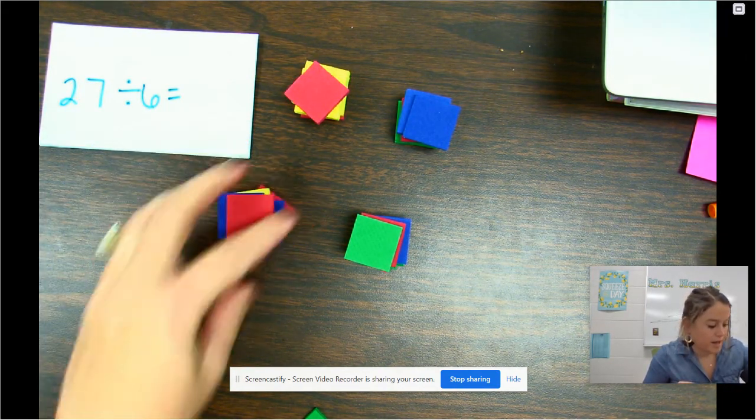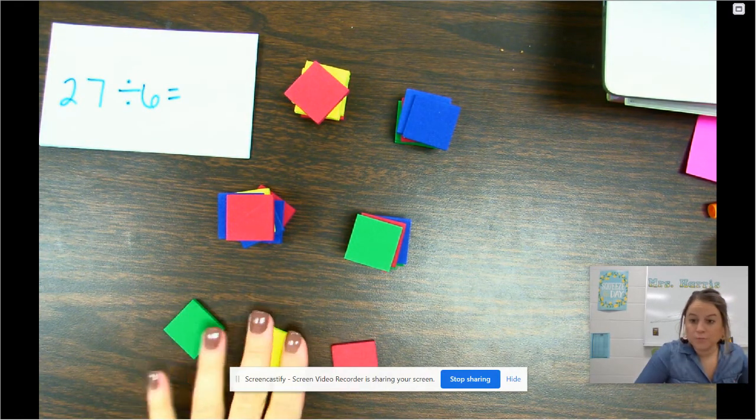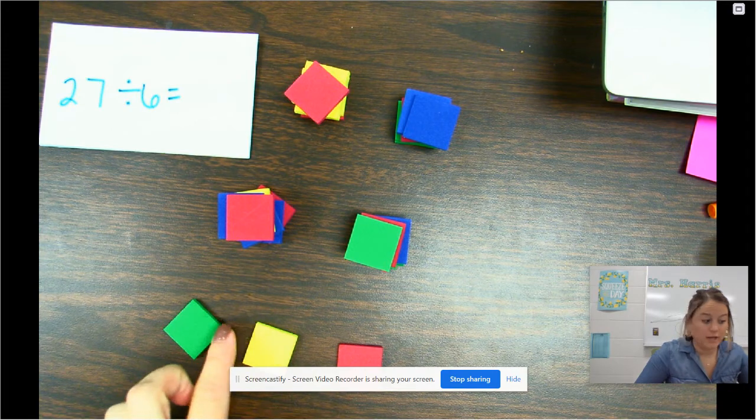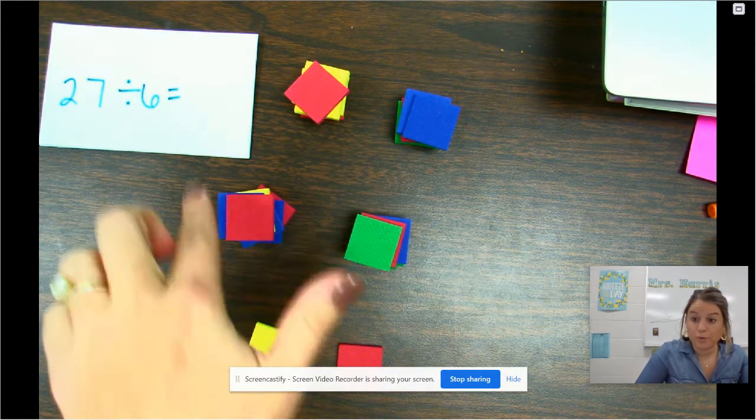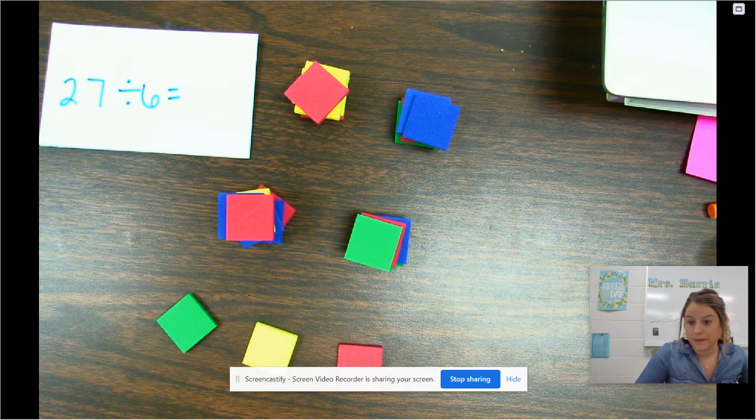And now I have 3 left over. I can't make another group of 6, so this is my remainder. So my answer would be 4, because I made 4 groups of 6. 4, remainder 3. That's my answer.